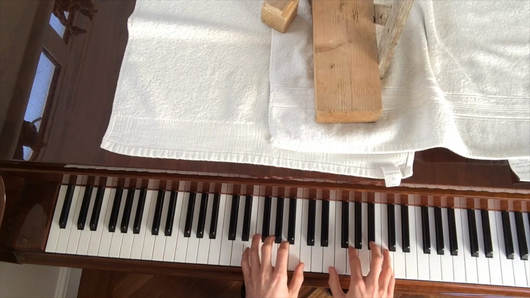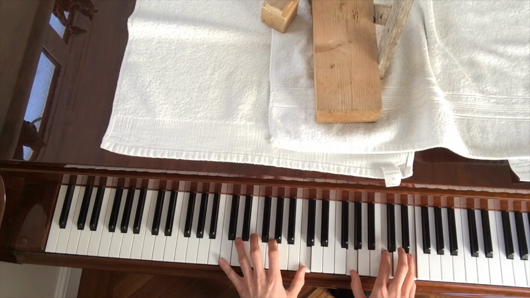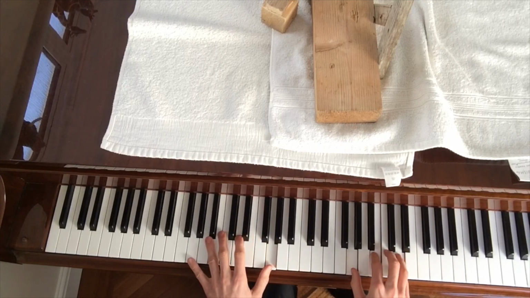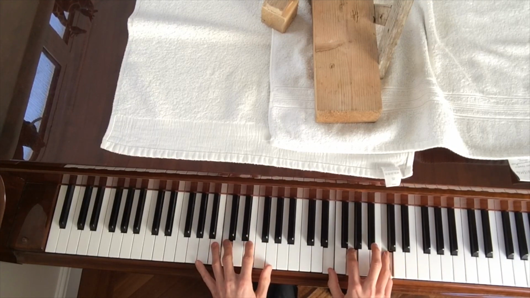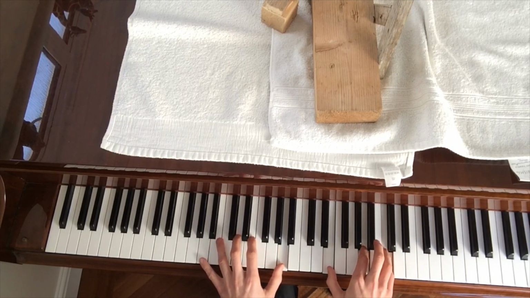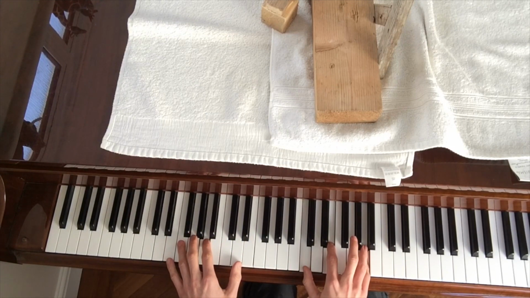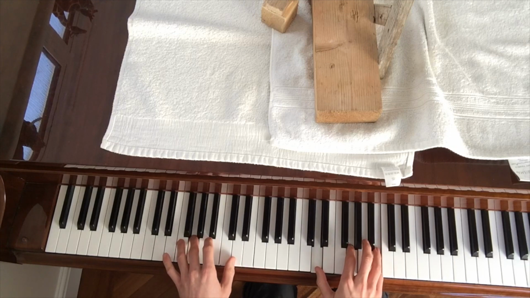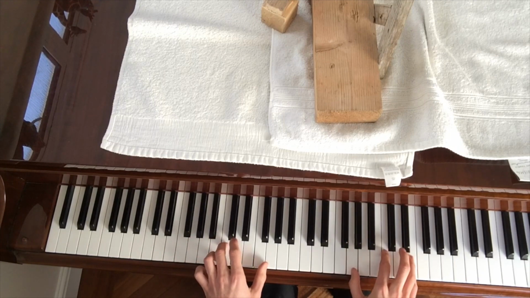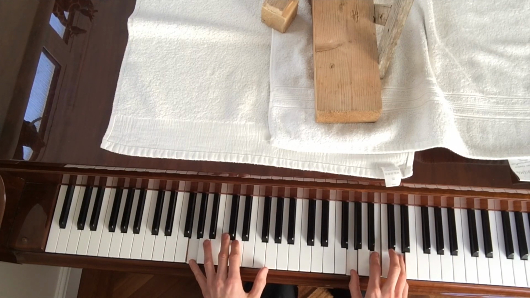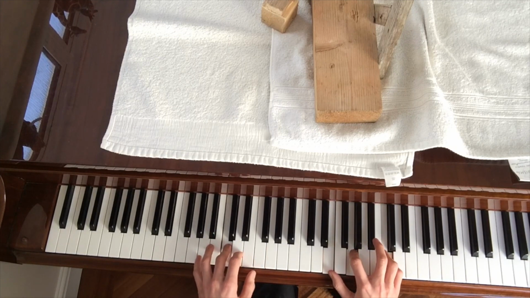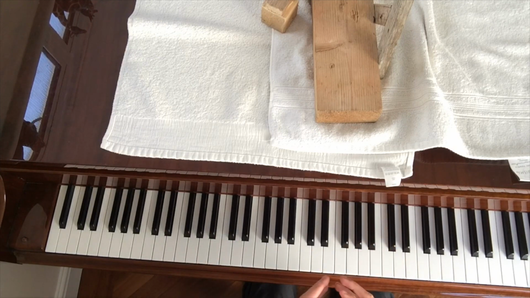So to show you, I'm in C major, A minor, back. And that's all there is to modulation.